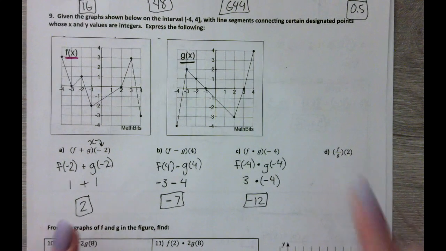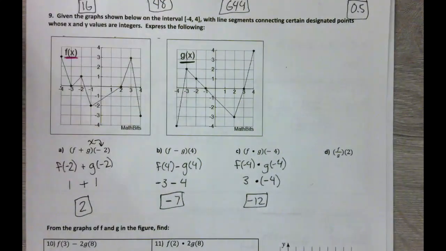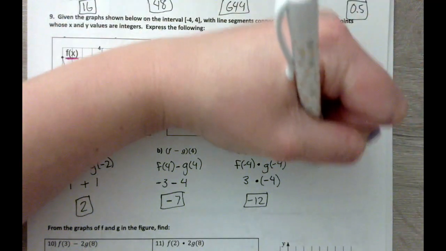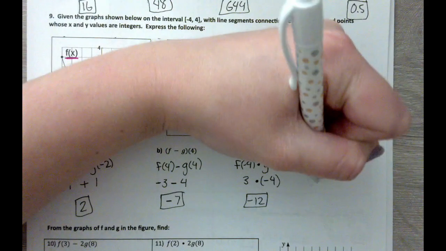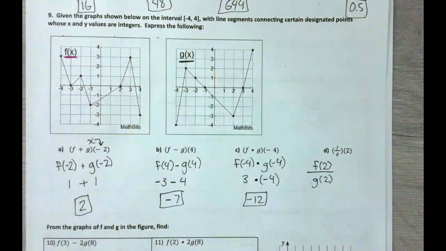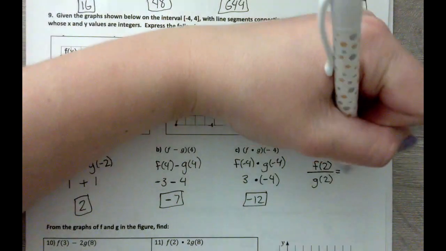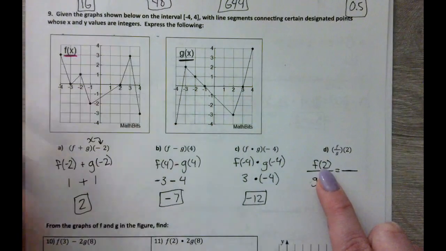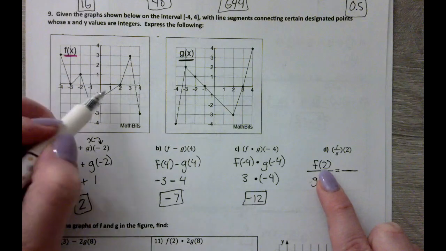All right, last one, f over g, division. Again, you can write it as a fraction and then go from there, so I like to do. So give 2 to the f and the g. So we have f of 2 over g of 2. Remember, our x value here is 2. So go to 2, we're starting on the f graph, 2 on the f graph.